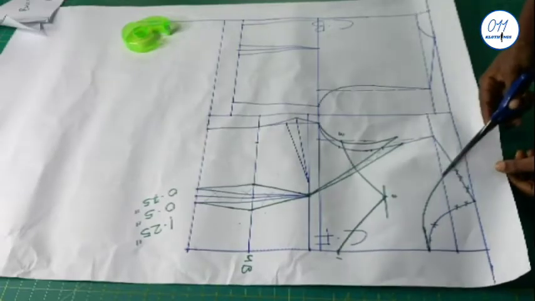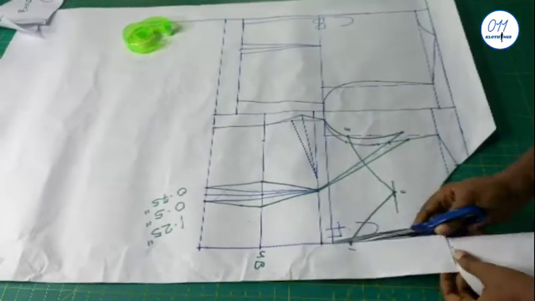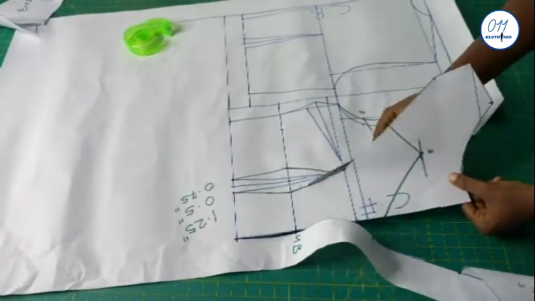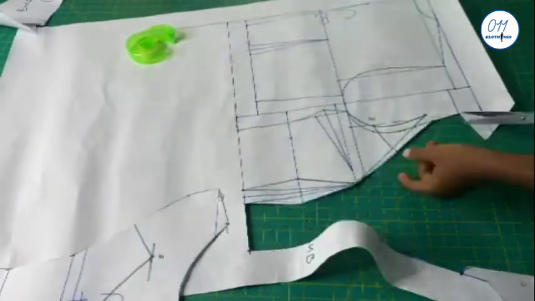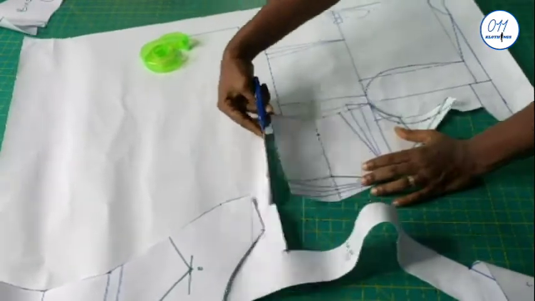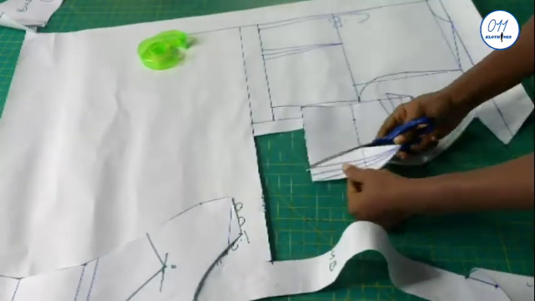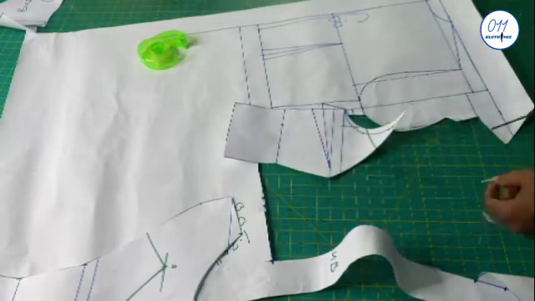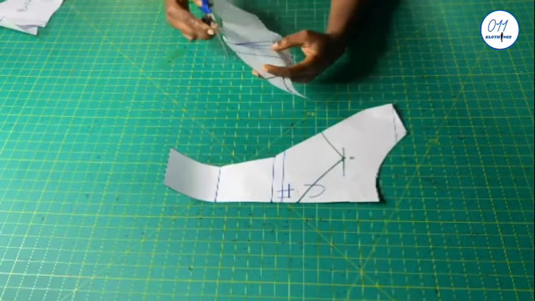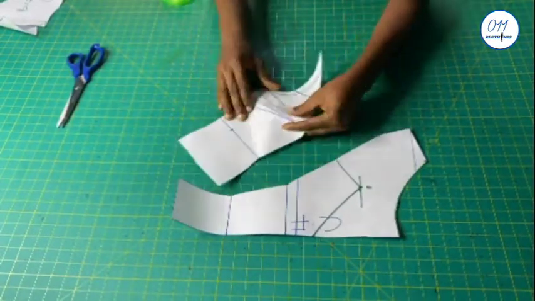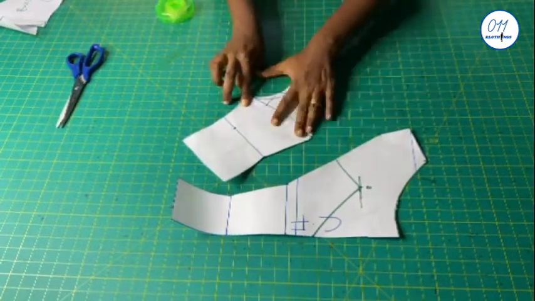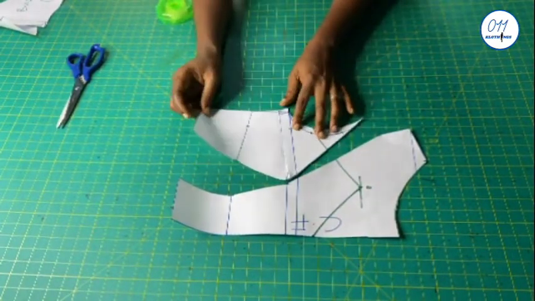I will now go ahead and cut out the two pattern pieces for the outer part of the outfit. So these are the two pattern pieces for the outer part of the outfit. I will now close the bust dart.